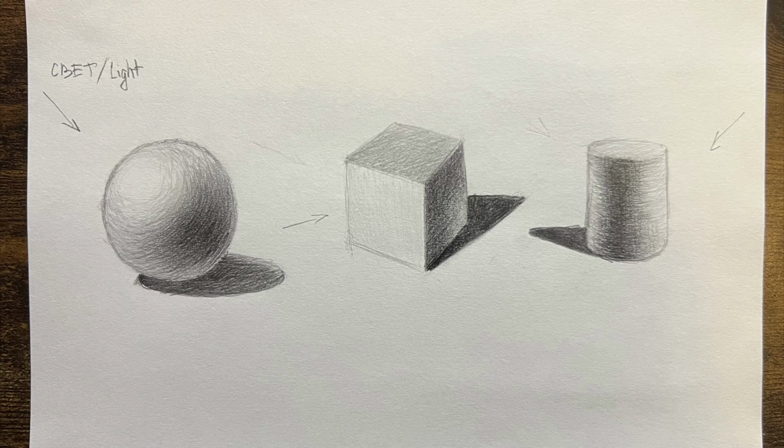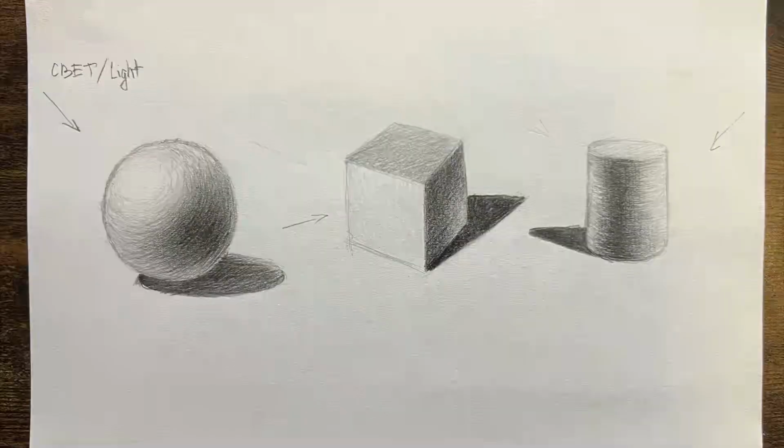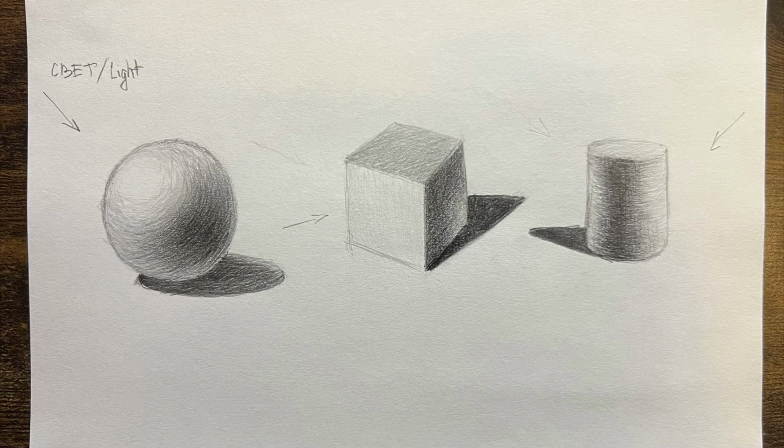Try practicing these shapes, or simply observe objects in your home that resemble them. Try setting up a light source and study how objects cast shadows, where the highlights fall, where the halftones are. This will help you better understand how volume is conveyed.